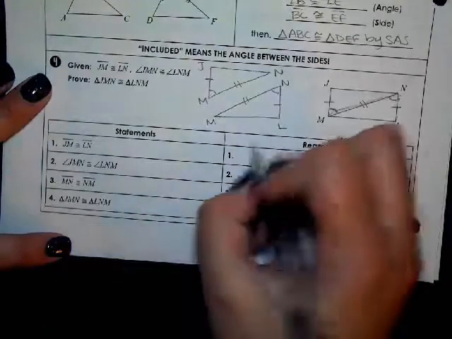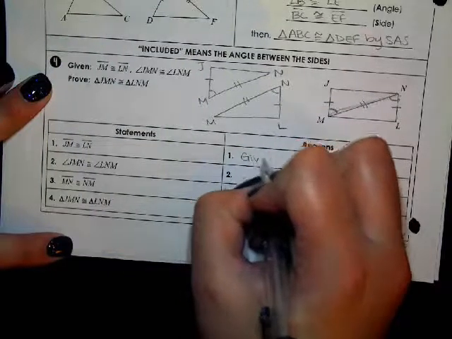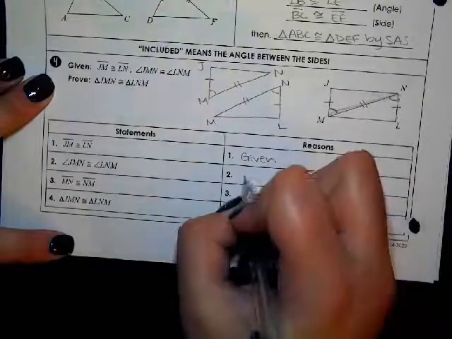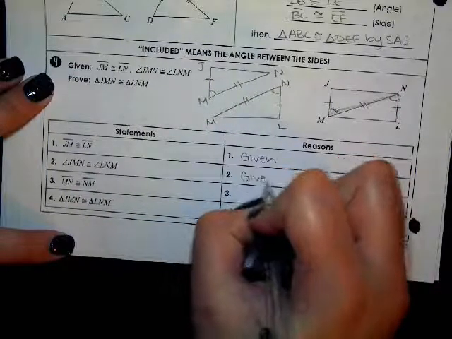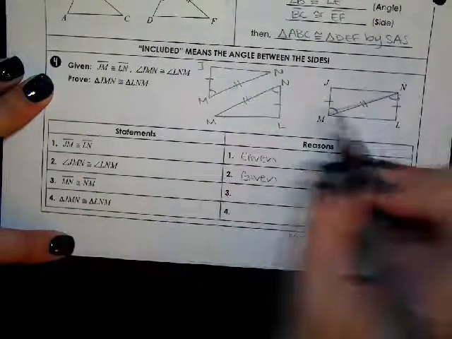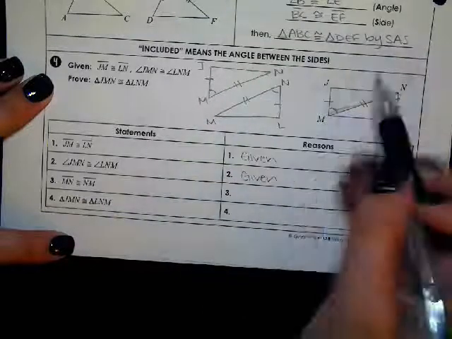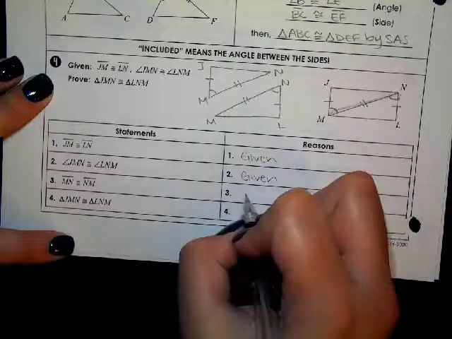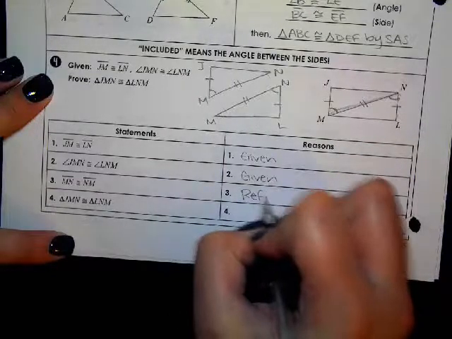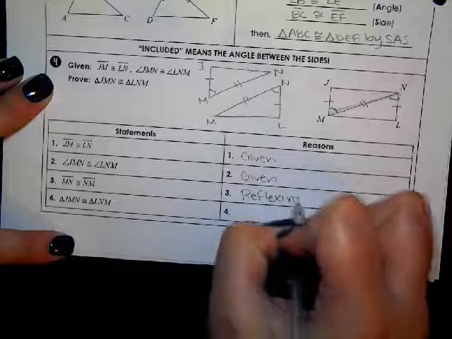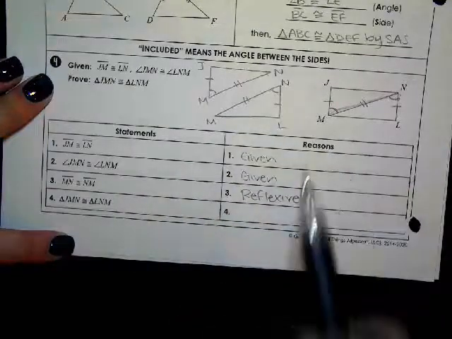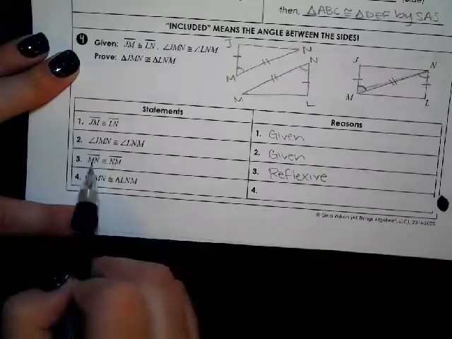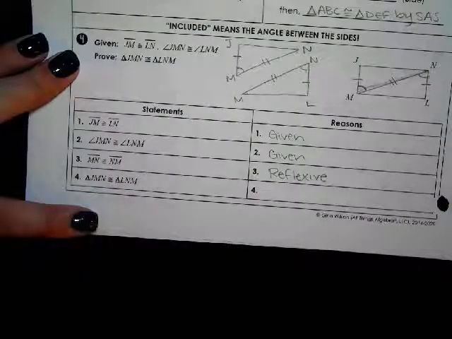The two angles are the same, reason: given. And then why were we able to say that MN is congruent to NM? Isn't that weird? Reflexive, it's reflexive. Now, we didn't call them the same thing because they're backwards in the two triangles, but the line is still itself. So even though they are not named the same way, the line is still itself. Does that make sense? It's the same line, so it's still a mirror image.